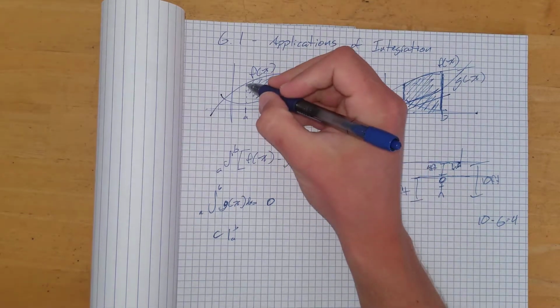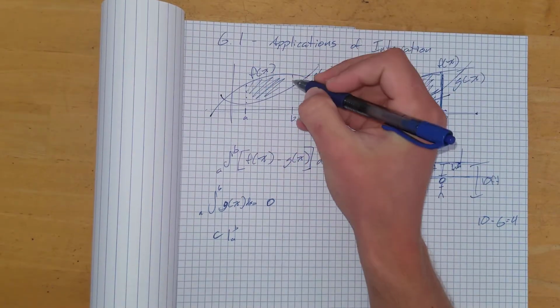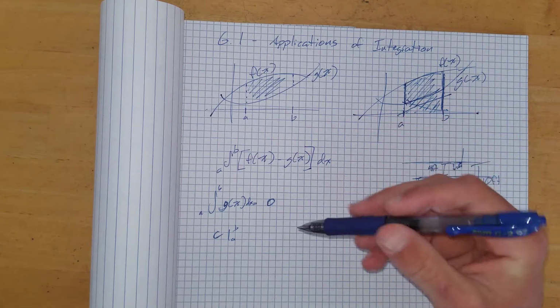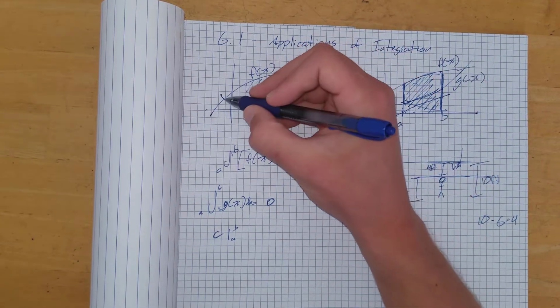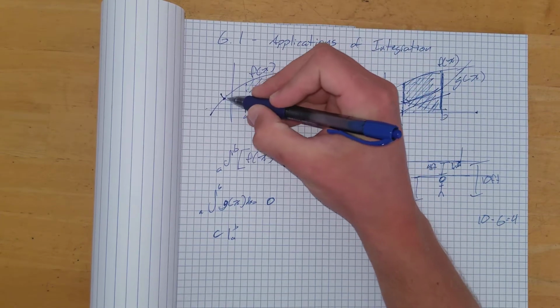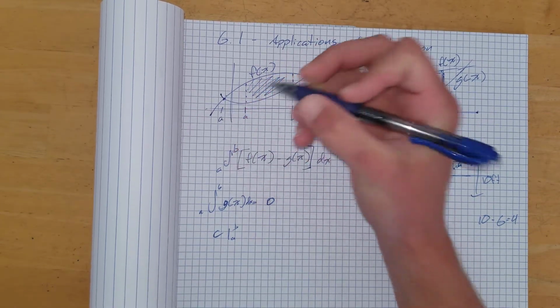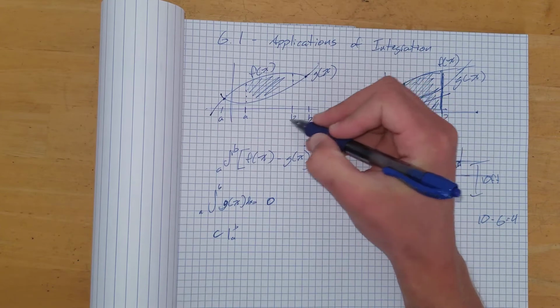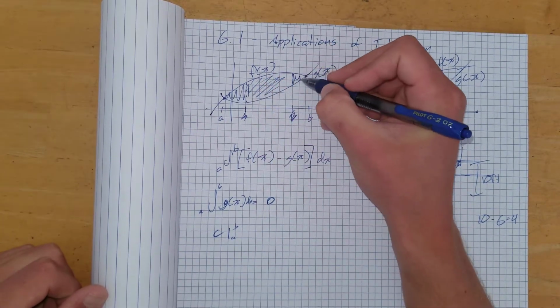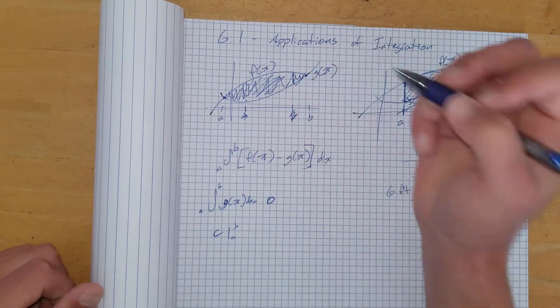Sometimes we will not have this boundary, right? And so it's just asking us to find the area between the two curves. So you're going to take the spots where they intersect, and that is your new A and B. So grab this, extend it all the way to here. So we're finding this whole area.